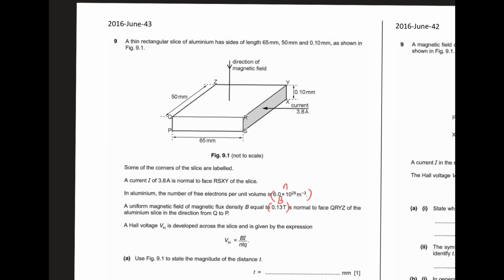And then a Hall voltage VH is developed across the slice and is given by the expression VH equal to BI over NtQ.